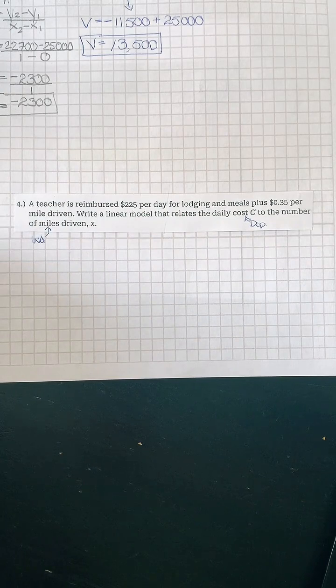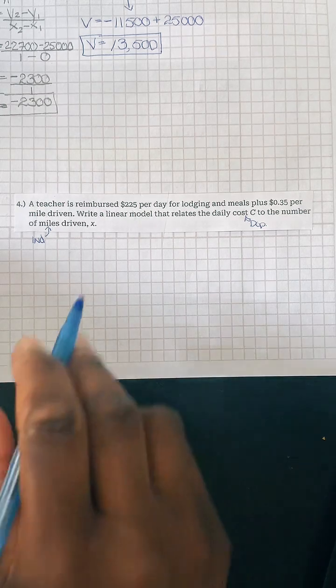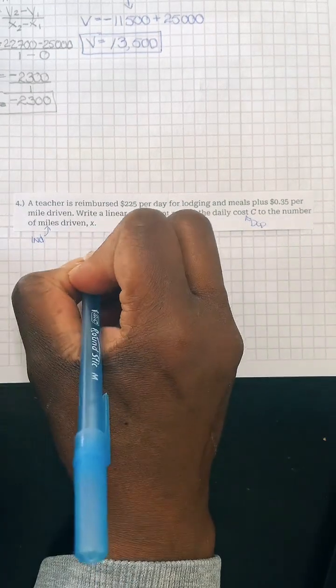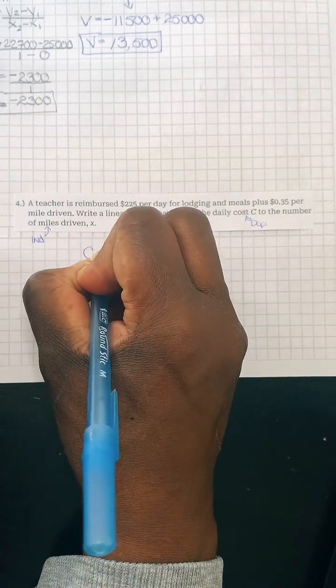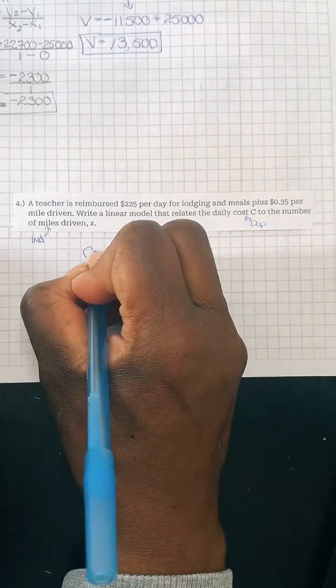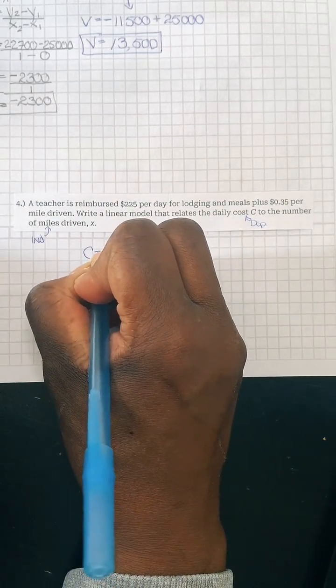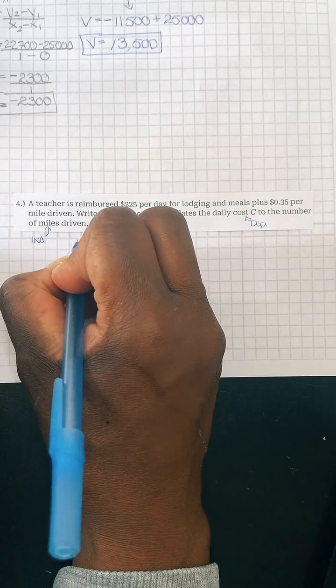Okay, makes sense? If you think of it this way, how much is in your check is going to depend on how many hours you work. Good. So that means the C is going to be out here. So it's going to be C equals, because your dependent always goes on the outside.